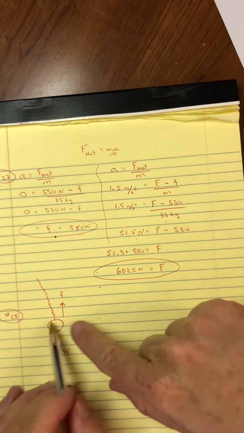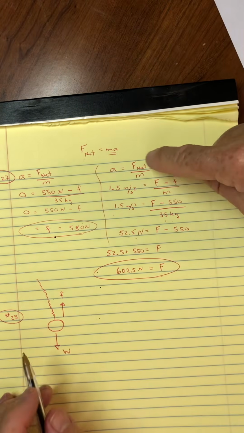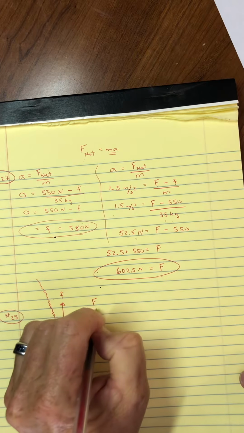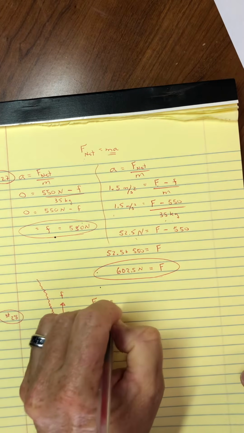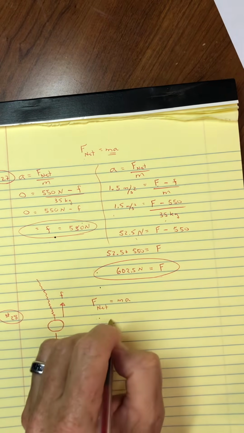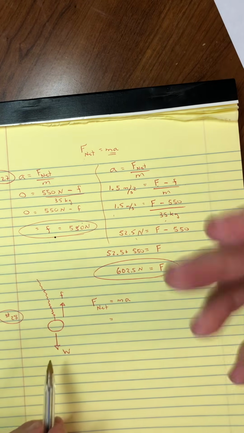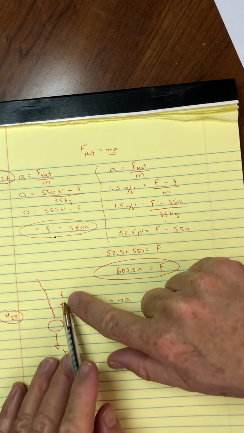Now, again, be careful with this one, because, just like this 27, you might be tempted to just say, okay, net force is mass times acceleration. And although that's true, that's not what the question is asking. The question is asking for the frictional force.